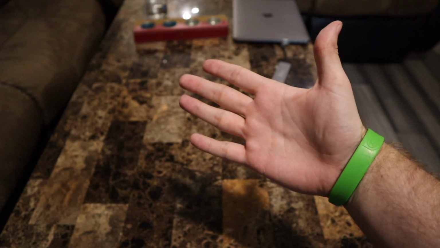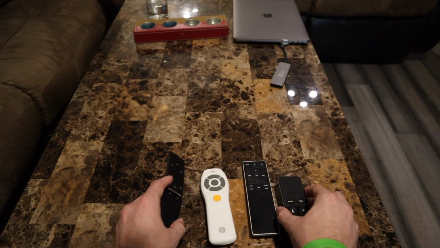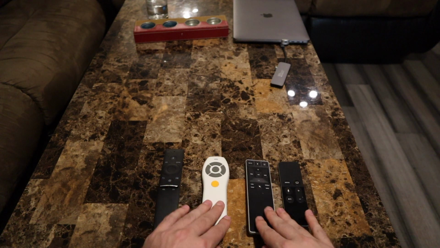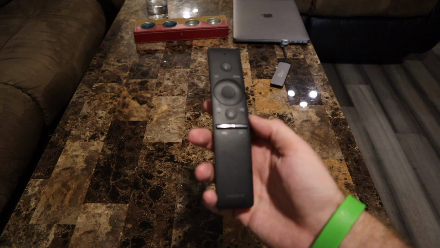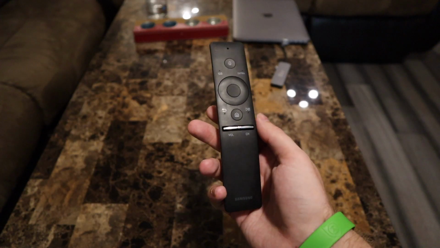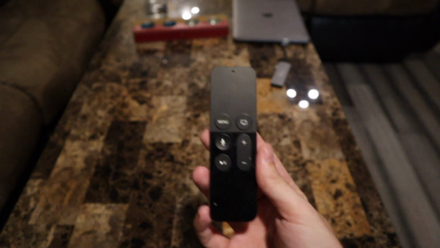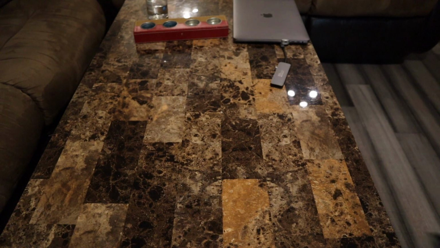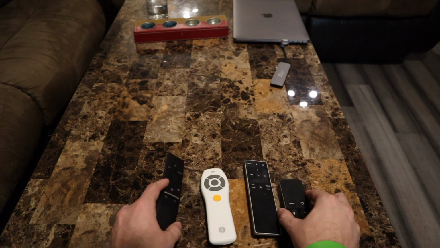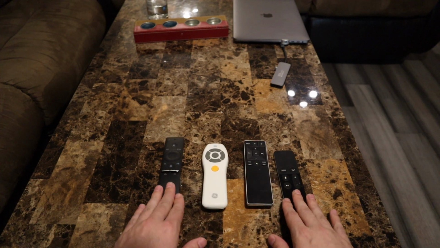This is my hand, and these are input devices. Each and every one of these are input devices, technology controllers.